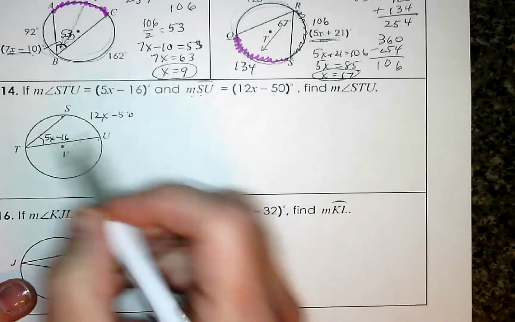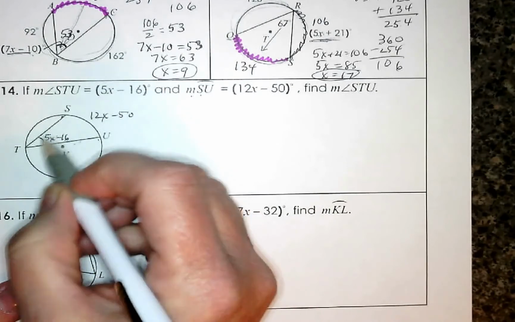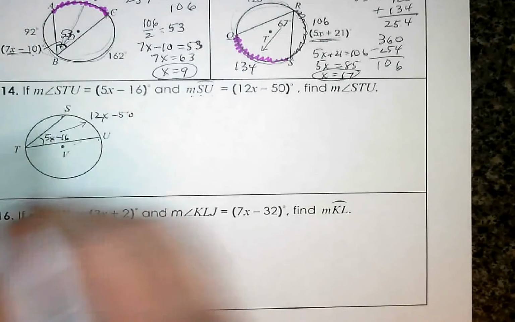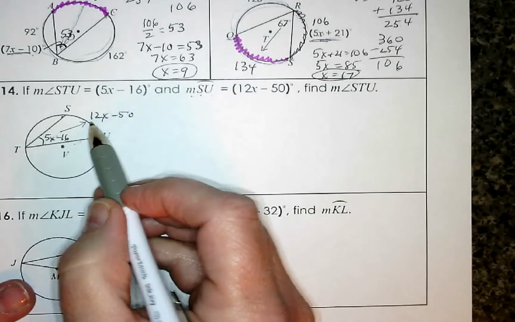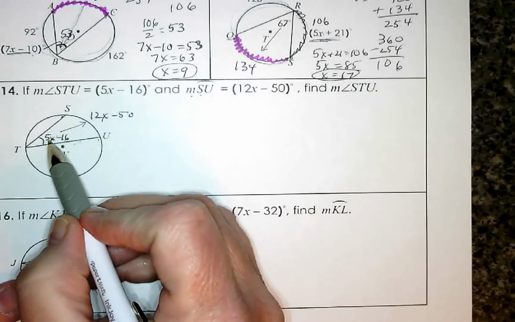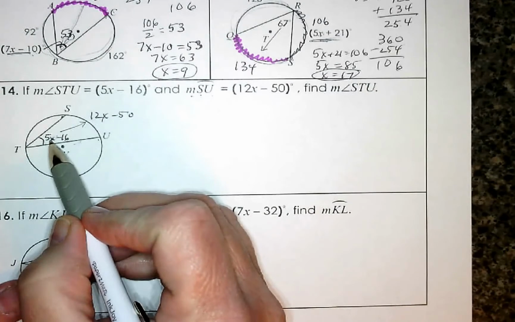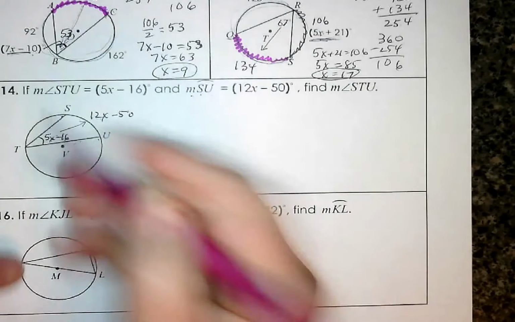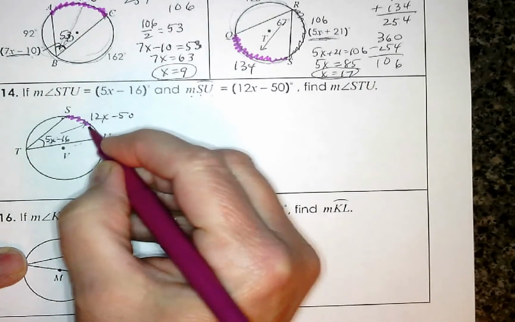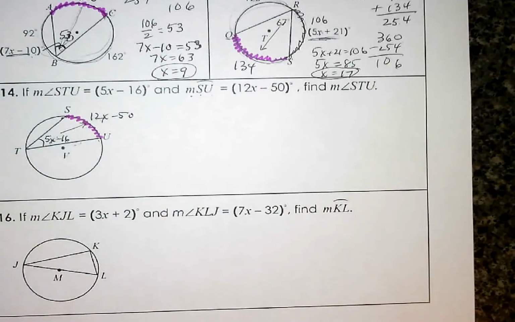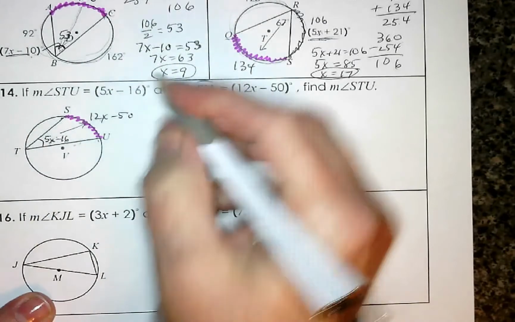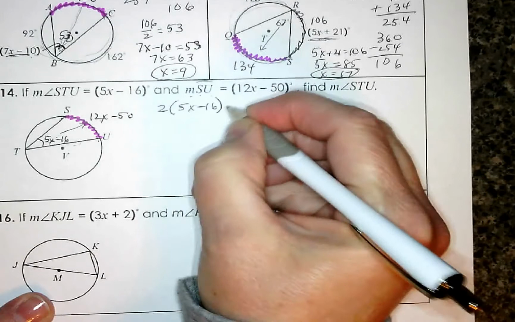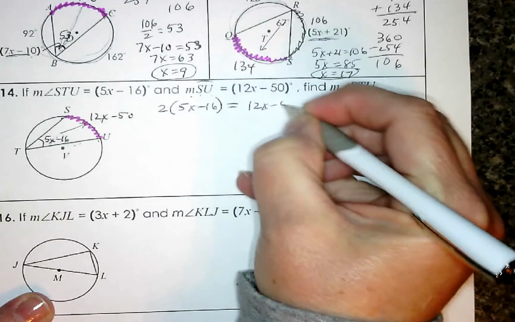If I start here with this expression and want to go out to the arc, I have to multiply by 2. If I knew that number and multiplied it by 2, that would equal this arc. This arc is the intercepted one for this inscribed angle. So 2 times that inscribed angle is going to equal its intercepted arc.